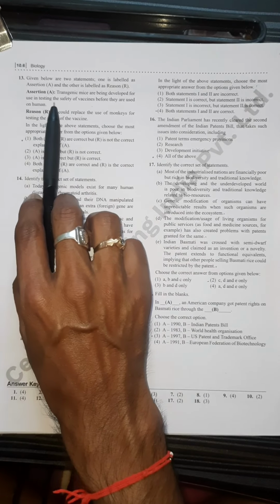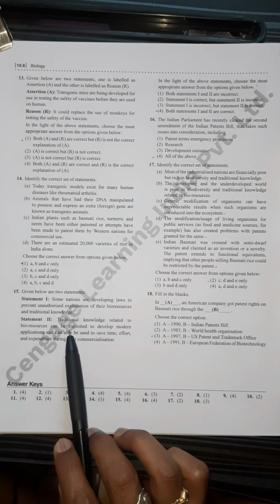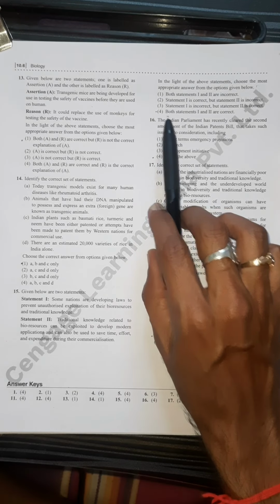Next, given below are two statements. Statement 1: Some nations are developing laws to prevent unauthorized exploitation of their bioresources and traditional knowledge. Statement 2: Traditional knowledge related to bioresources can be exploited to develop modern applications and can also be used to save time, effort, and expenditure during their commercialization. First and second are both correct statements. So the fourth option is correct.